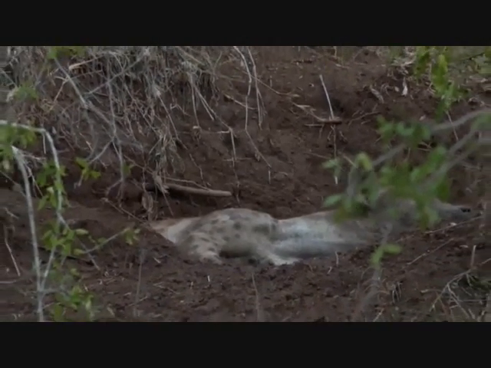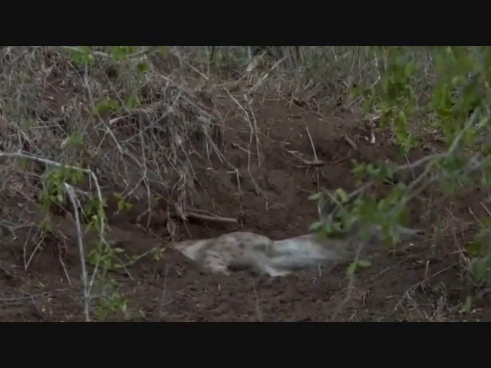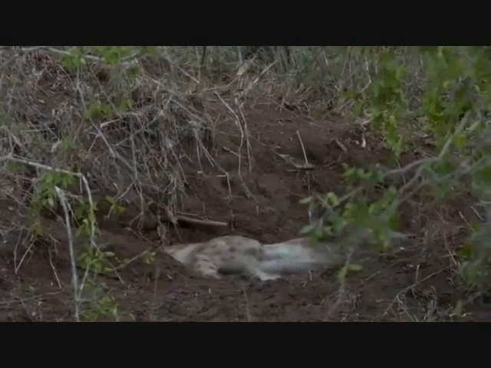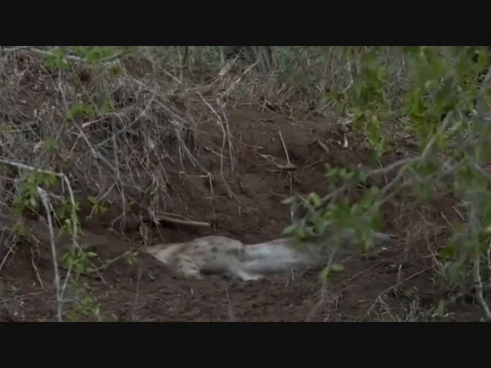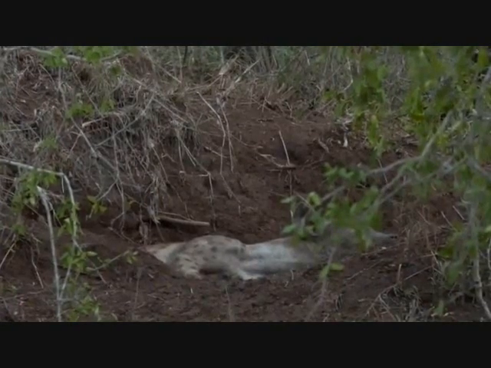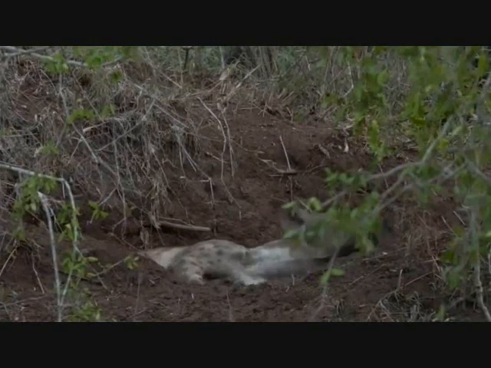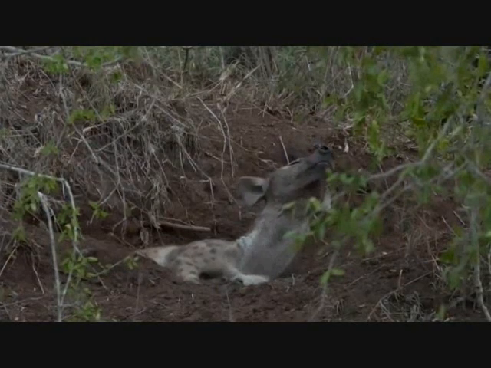Very typical spotted hyena pattern, as opposed to the brown hyena, which is the only other hyena that we find here. Well, I suppose you could call the aardwolf, the earth wolf, a termite-eating hyena, or member of the hyena family.